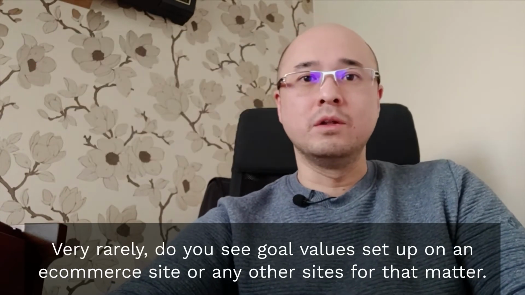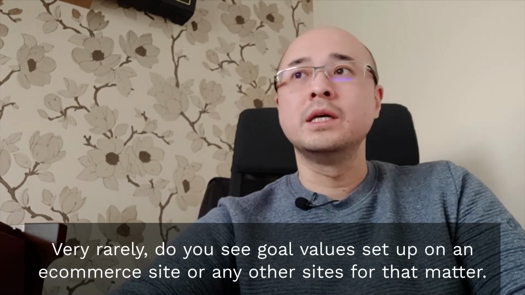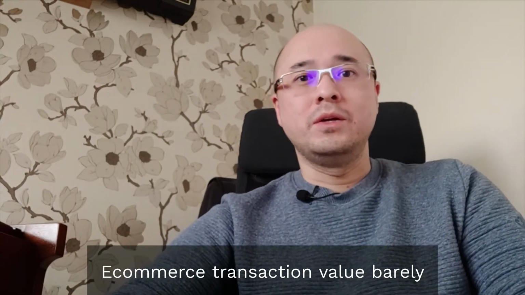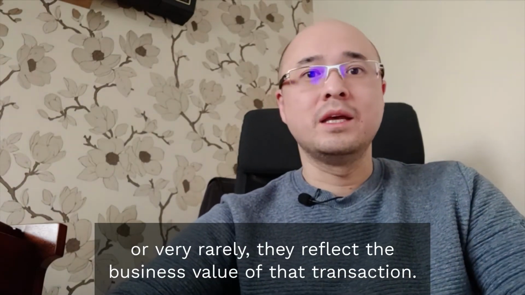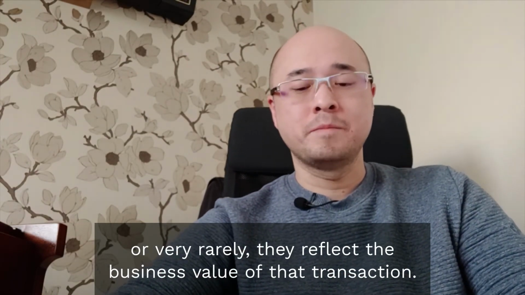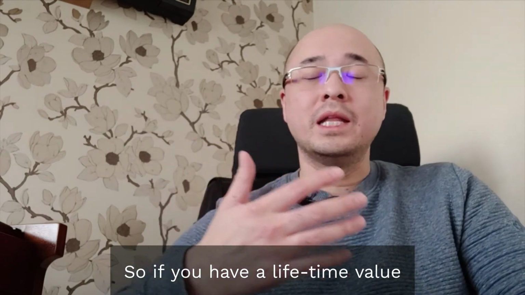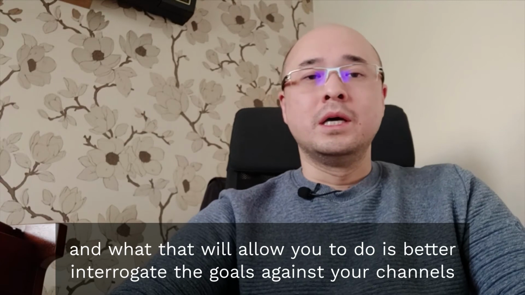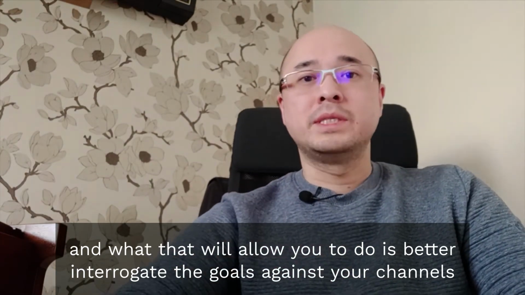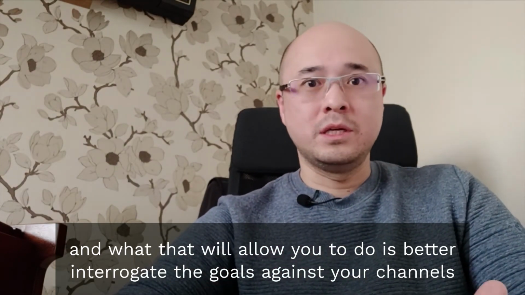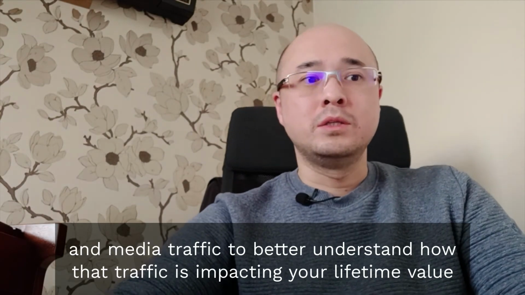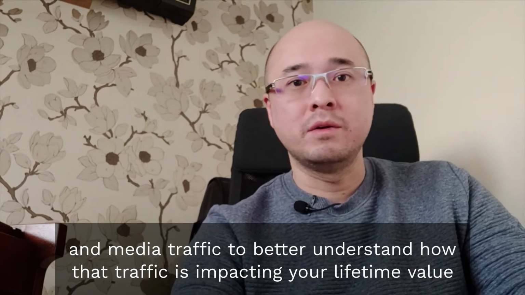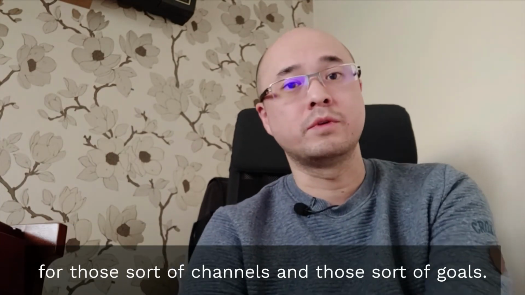Third one, the final one, is probably a biggie in terms of goal values. Very rarely do you see goal values set up on an e-commerce site or any other site for that matter. E-commerce transactional value very rarely reflects the business value of that transaction. So if you have a lifetime value for that transaction, include it within the goal that you set up. And what that will allow you to do is better interrogate the goals against your channels and media traffic to better understand how that traffic is impacting your lifetime value for those sort of channels and those sort of goals.